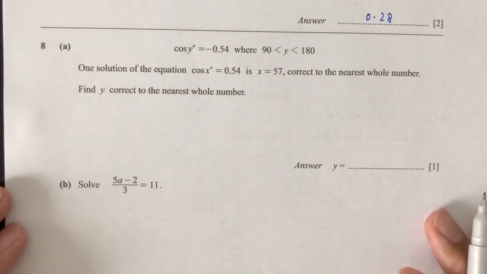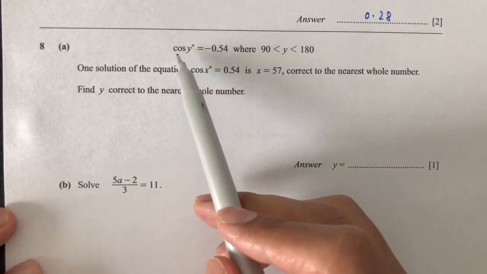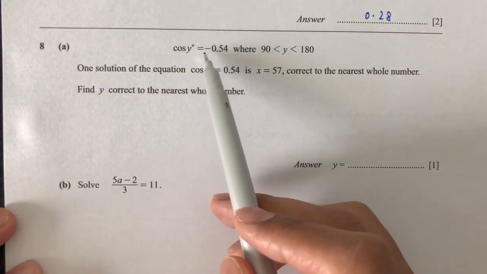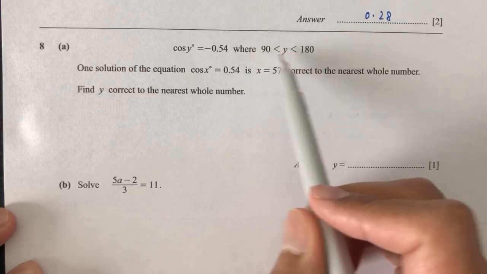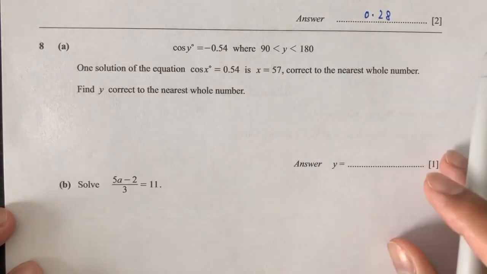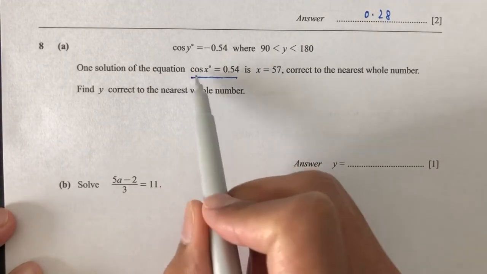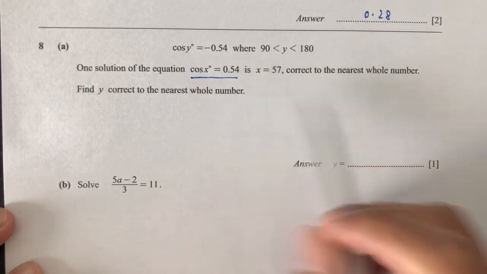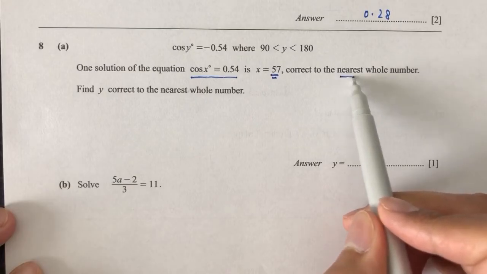So now moving on to question part 8. We have cos y degrees is equal to minus 0.54, where y is between 90 and 180. One solution of this equation will be cos x is 0.54, where x is equal to 57, correct to the nearest whole number.